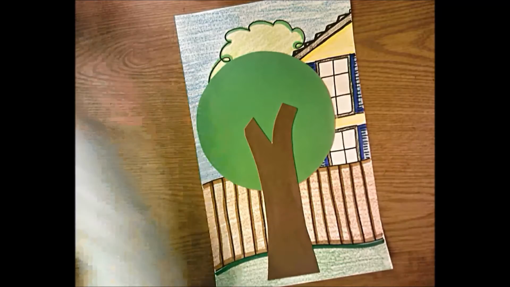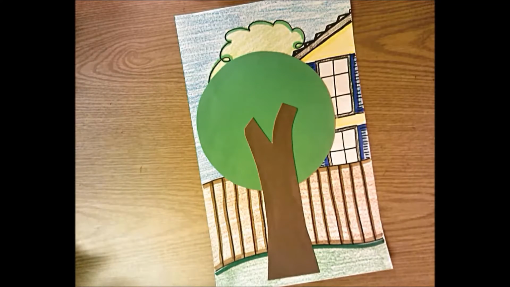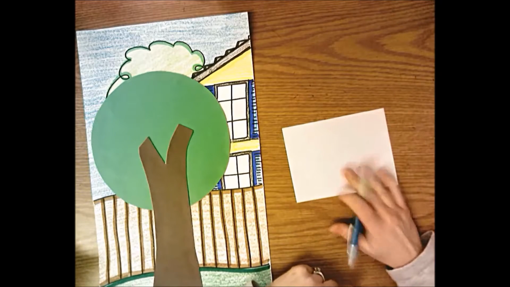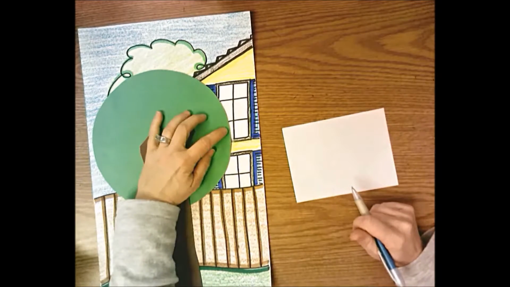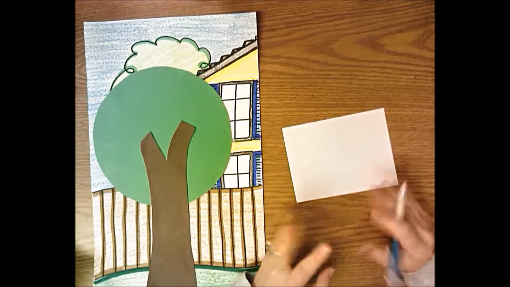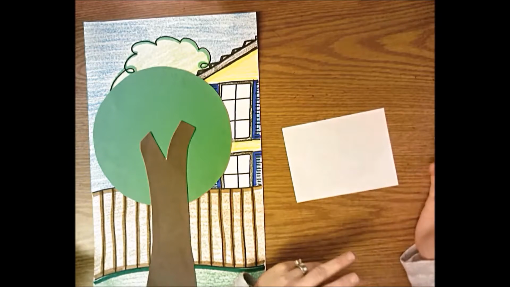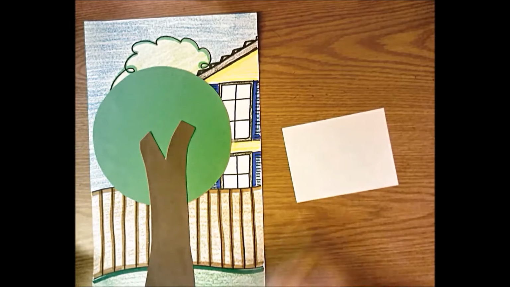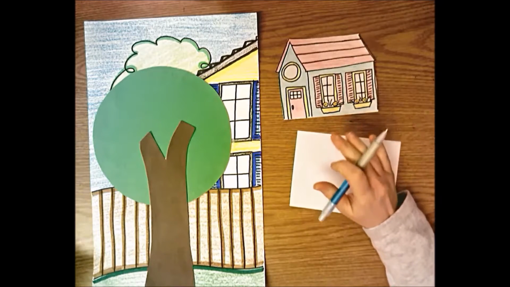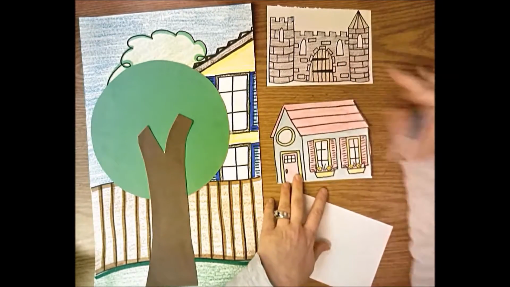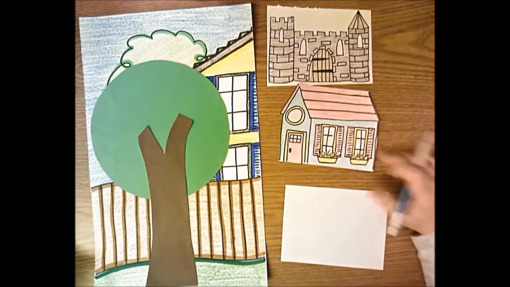So this is where you get to be creative. You get to decide what shape tree house you want to draw. Do you want it to be like a car, a race car, or a helicopter treehouse shape? Do you want it to be a boat? Do you want it to be a traditional treehouse shape? I've got a traditional treehouse right here that I drew and cut out. I also have a castle that I drew and colored, but I haven't cut out yet. So you get to decide.